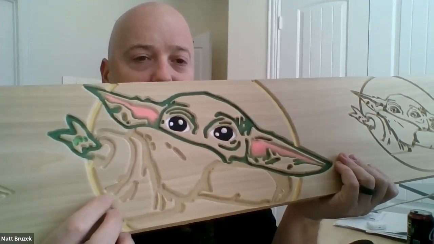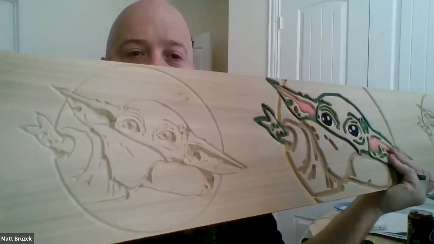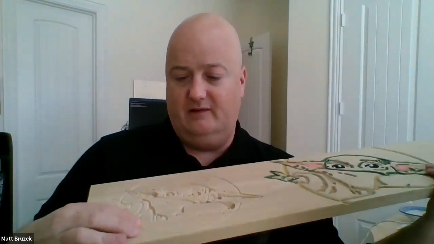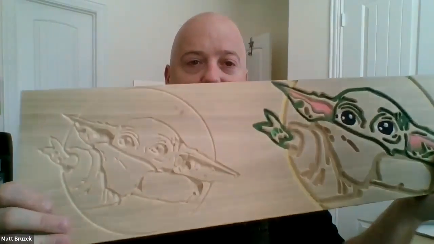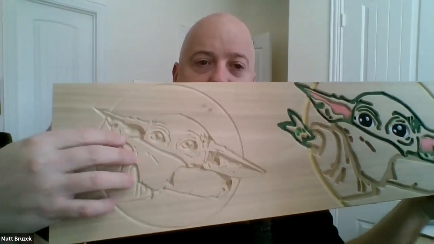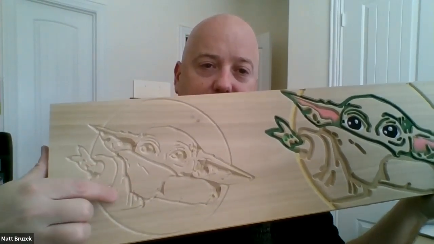I scaled it up on purpose because I wanted to paint this one. This other one is a 90-degree V-bit, and it's a little bit wider. I think the 90-degree would work just great too. It went around the line, and the darker the line, the deeper the V-bit went in.